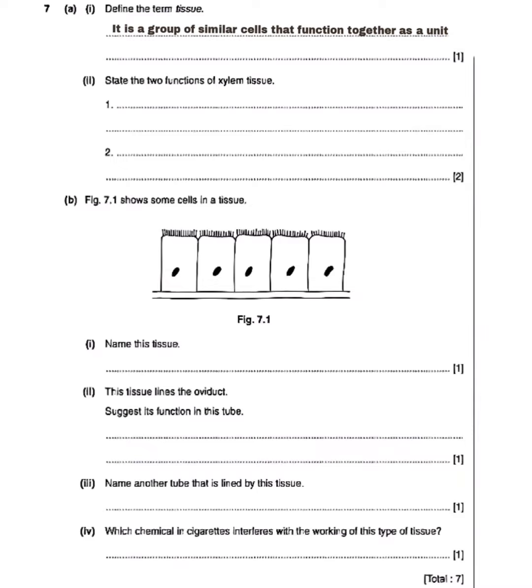So xylem tissue is found in the vascular bundles with the phloem tissue. The first function is the conduction of water and mineral salts.